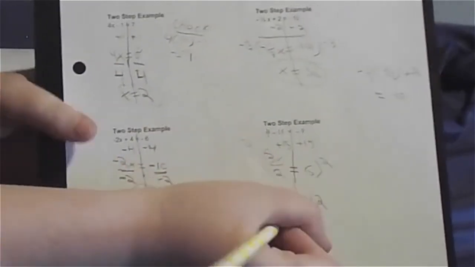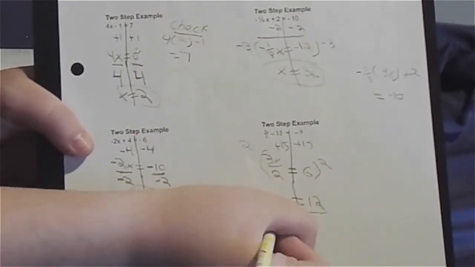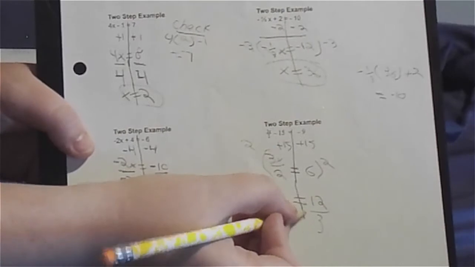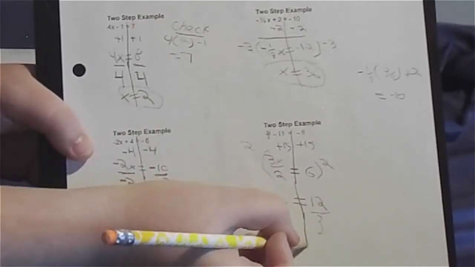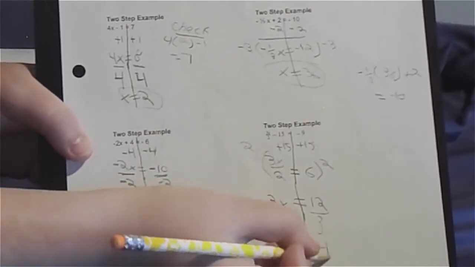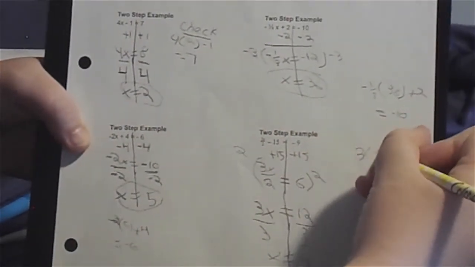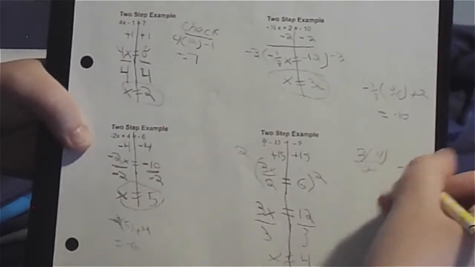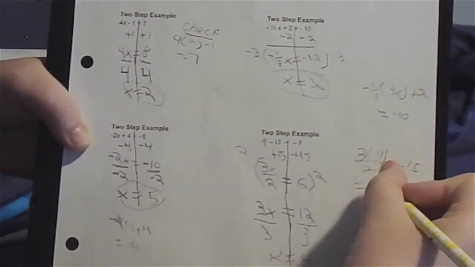Finally, 3x means 3 times x. So to undo multiplication or marriage, you divide it away or divorce it away. And 3 divided by 3 is just the 1x. And 12 divided by 3 is 4. So again, if I were to type into the calculator 3 parentheses 4 divided by 2 minus 15, and press enter, I'd get out negative 9. So I know my answer is correct.